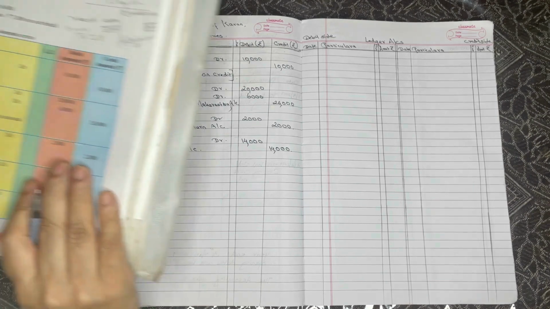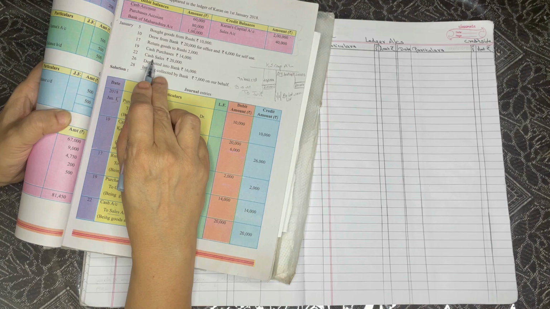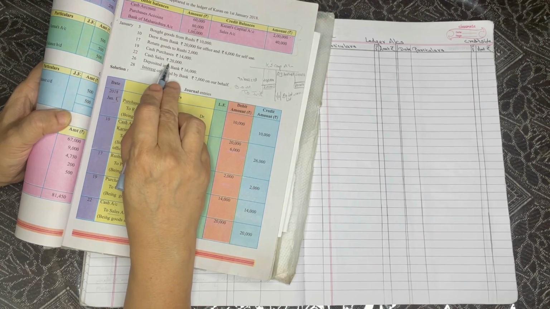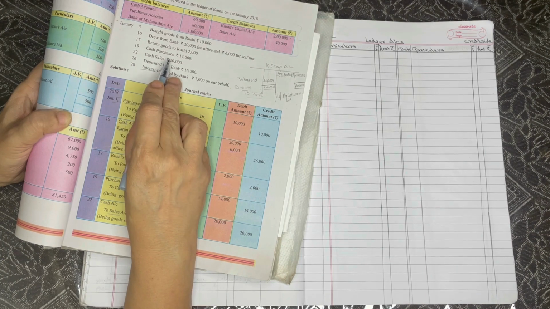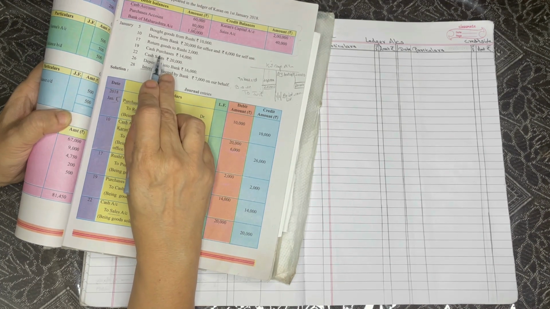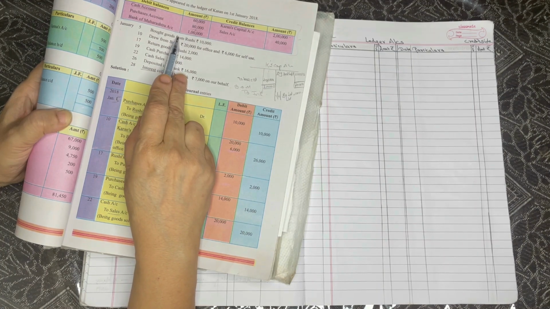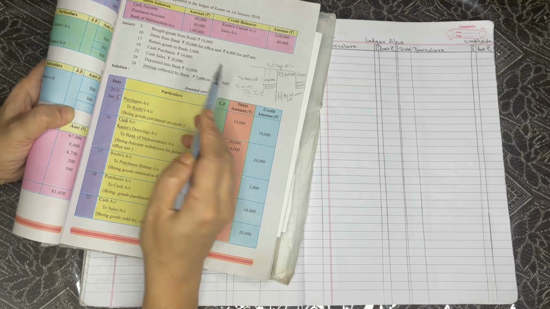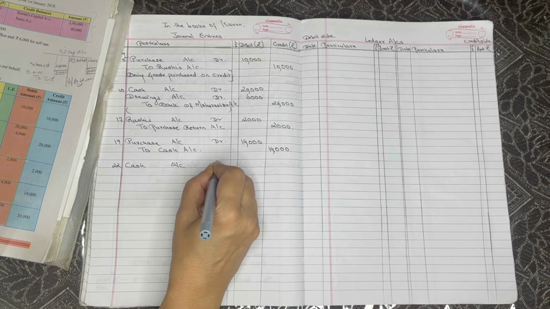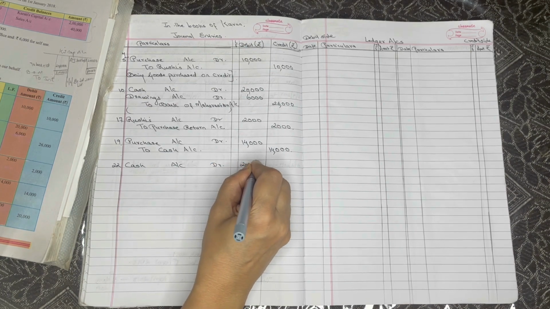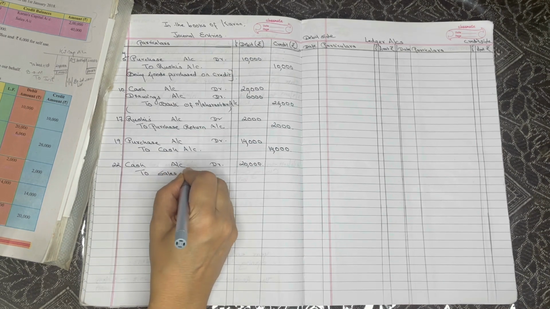22nd, the transaction is cash sales 20,000, which means goods sold for cash. When you're selling goods for cash, cash will come in. Okay, debit what comes in. So cash account will be debited and goods are going out. So instead of writing to goods, you can write to sales. If we are using purchases for purchase, then you will write sales when the goods are sold. So cash account debit to sales account. Cash account debit 20,000 to sales account.